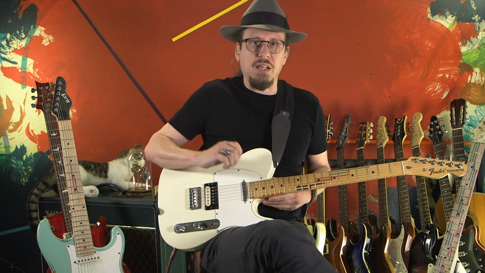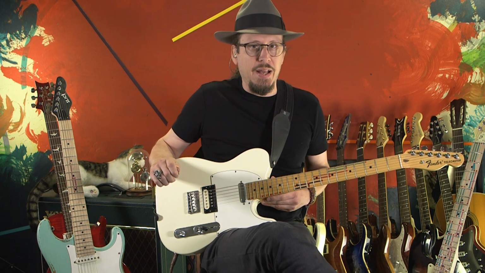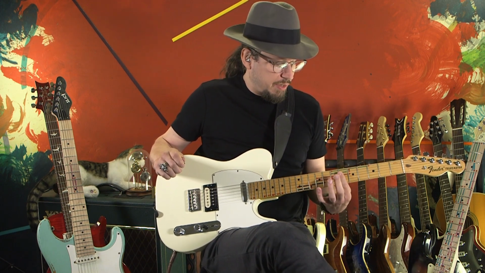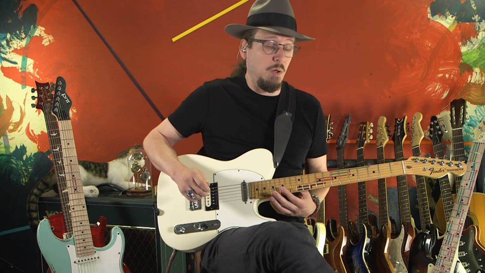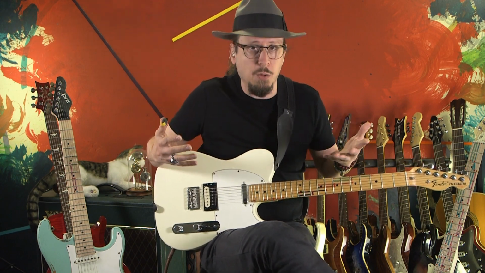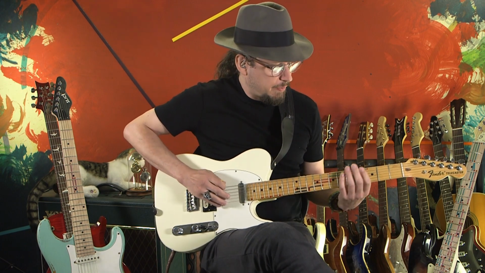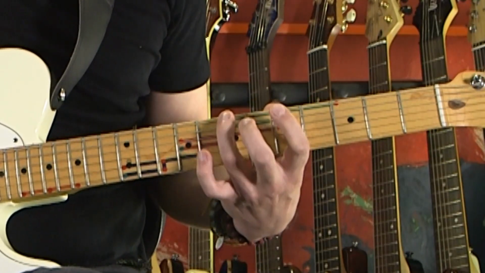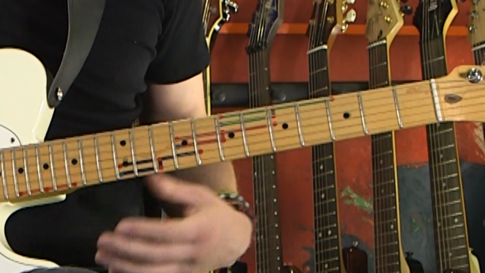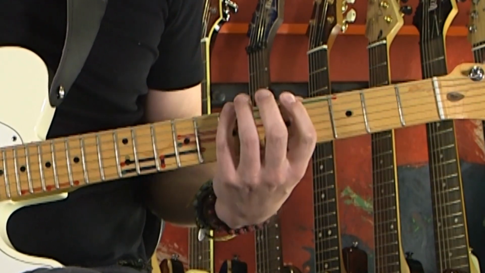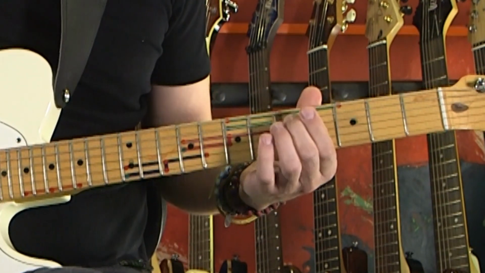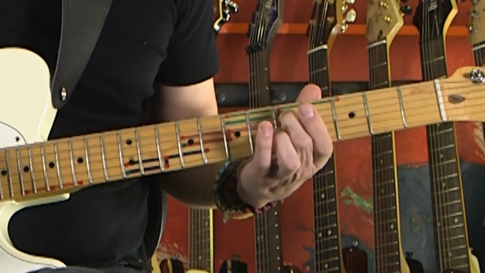In our last lesson, we went over the triads, because since every single chair is made up of the same notes as every other chair, you can very easily find the triads. First, third, fifth. First, third, fifth.